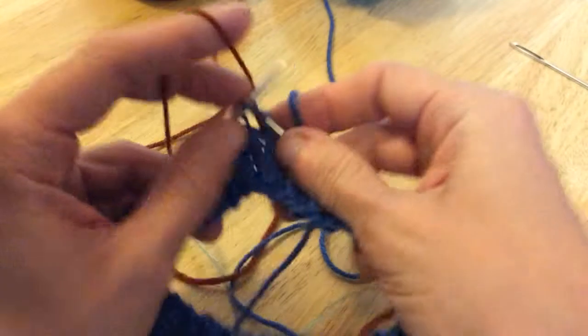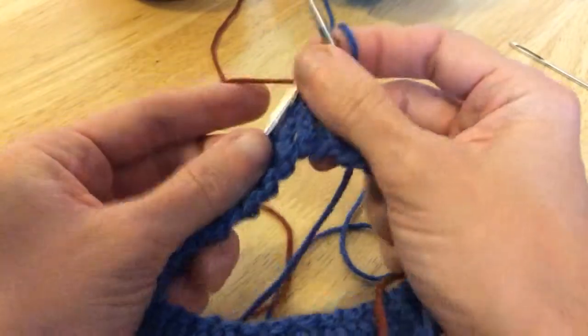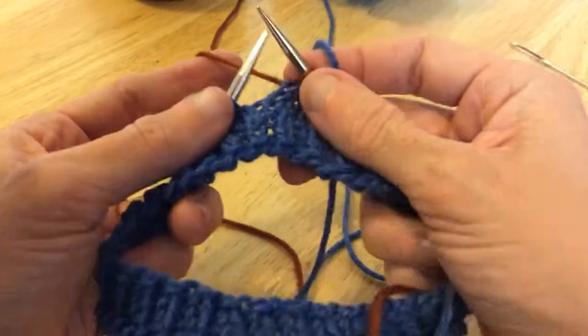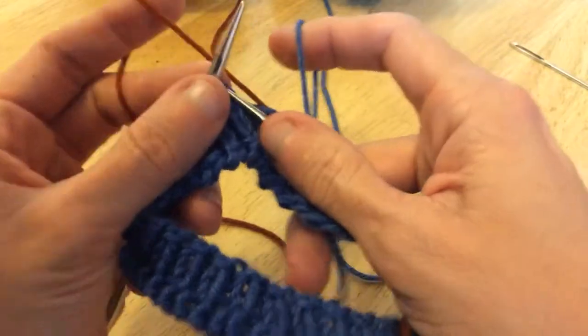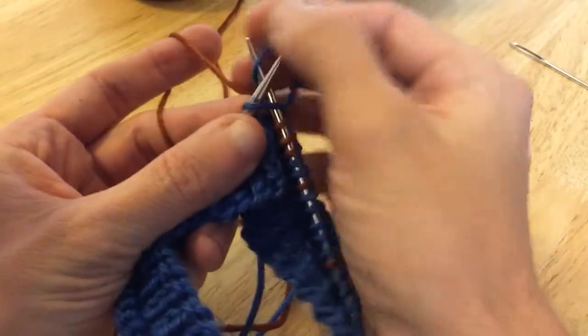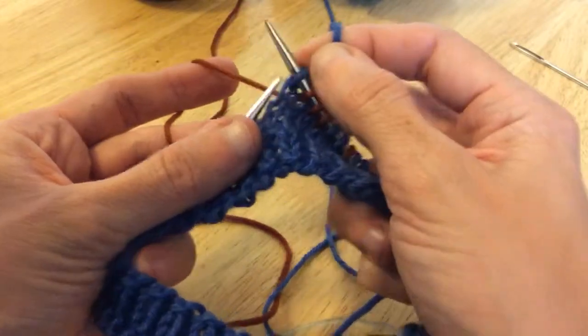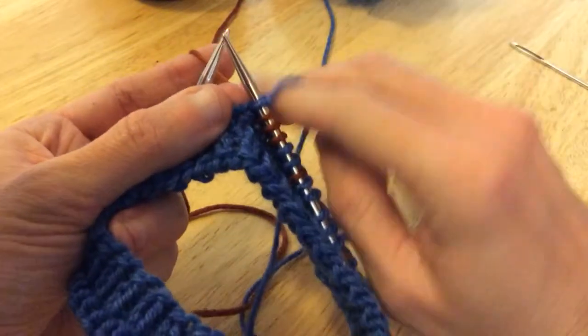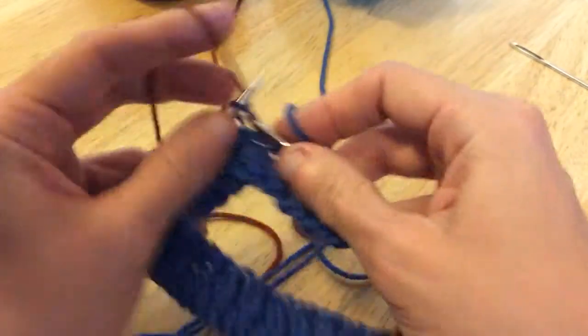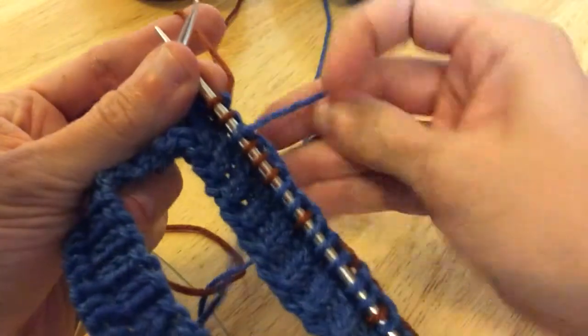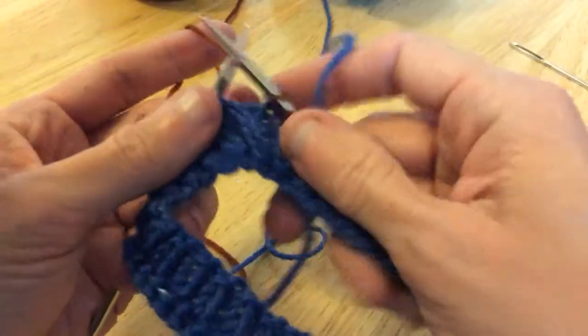Okay, so 1, 2, and 3 browns, 1 blue, and I'm just knitting across here so that I'm establishing the strands on the back so that you can see why you would have to trap it. Okay.